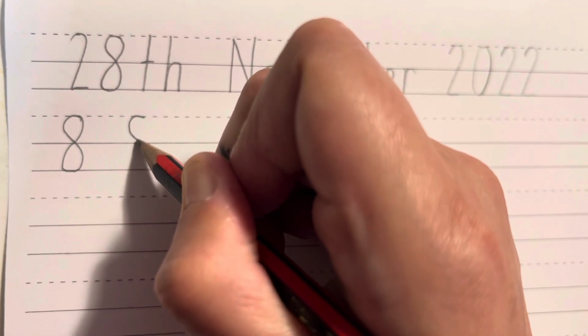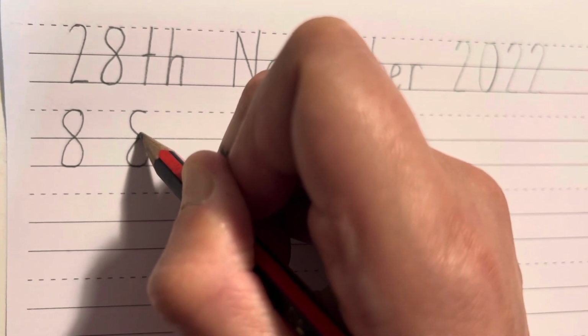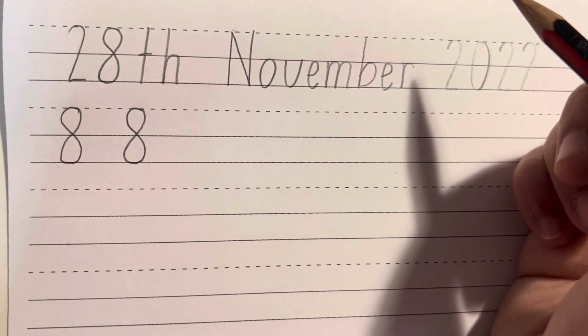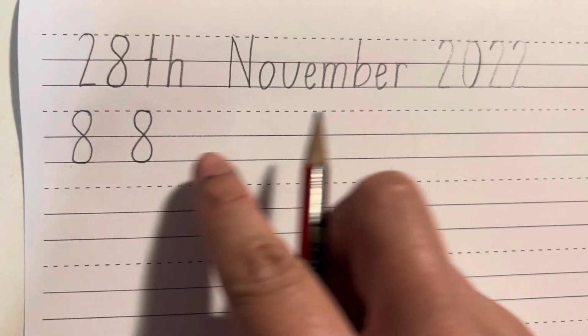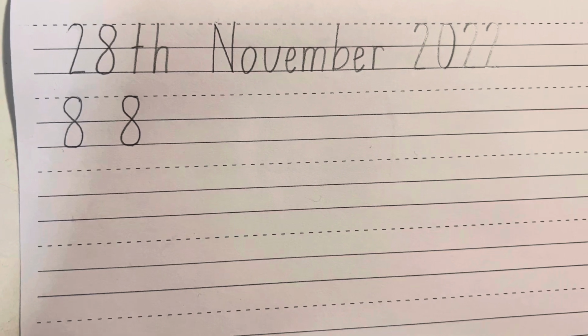Go around and all the way down, and then you go back up, crossing on the middle line and go back up and join together, touching the top line. Once you have finished with 2, you can continue and do a few more across the line, writing the number 8.